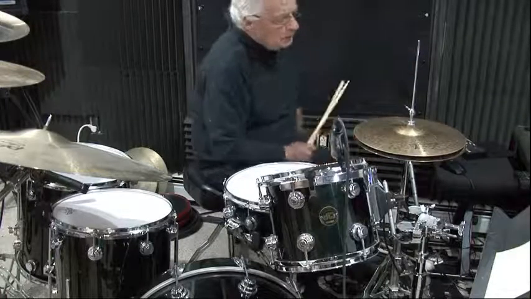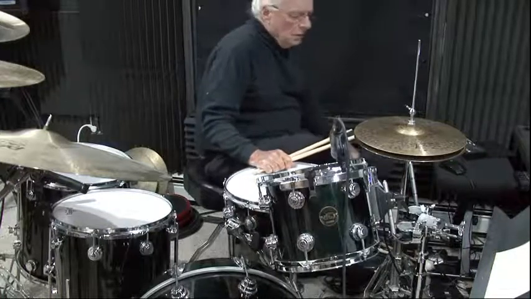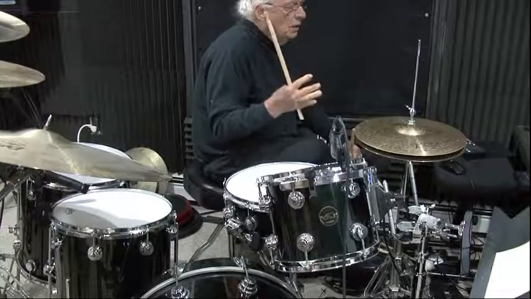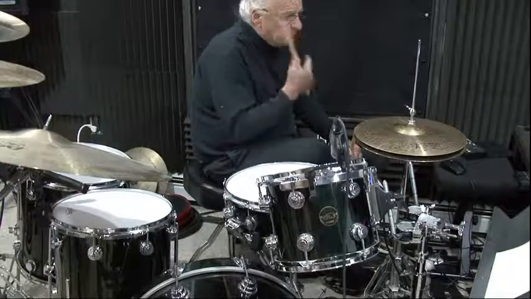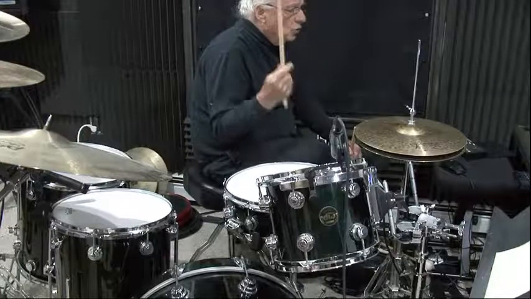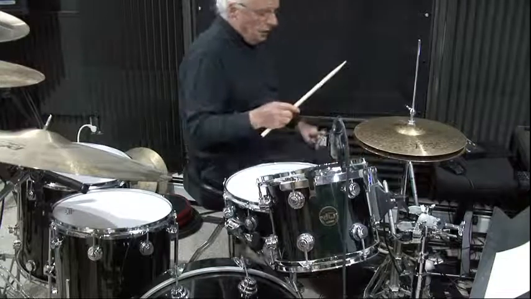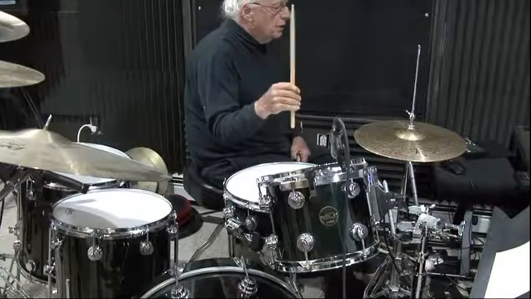First off, let's start with 4/4. It's a simple process, but there are a lot of different ways to count 4/4. If you're just going to count quarter notes, four quarter notes would be 1, 2, 3, 4.